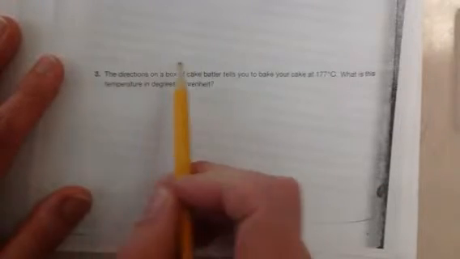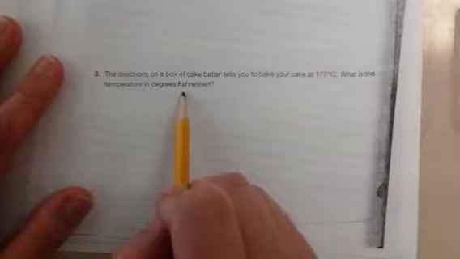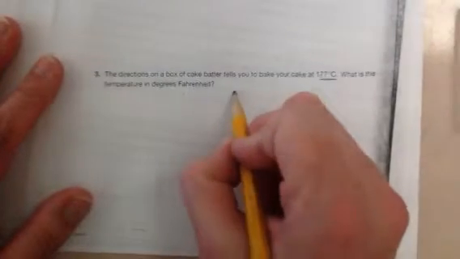Okay, now problem number 3 is a little bit different. It says the directions on a box of cake batter tell you to bake your cake at 177 degrees Celsius. And what is this in degrees Fahrenheit? So this time we're going from Celsius to Fahrenheit. So we know C equals 177.